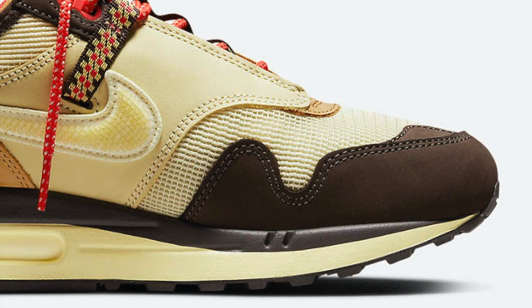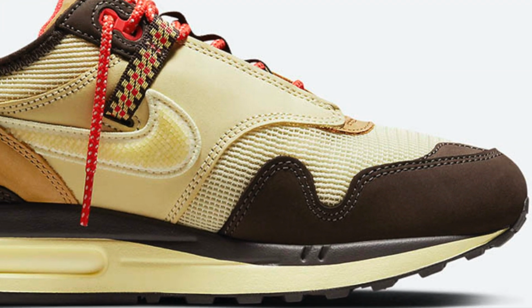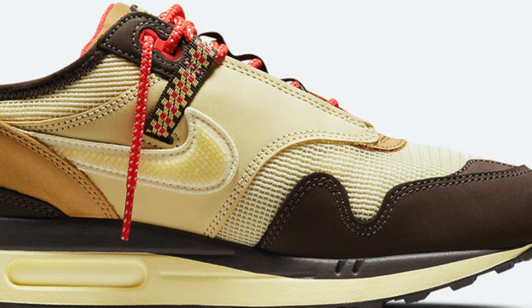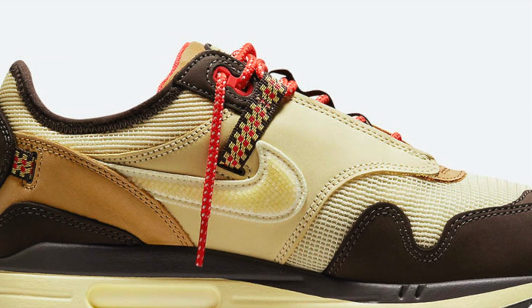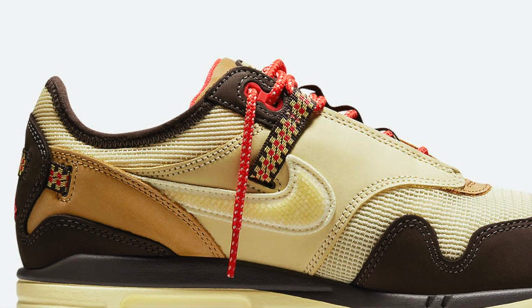The SNKRS algorithm is based to try to get you hooked on sneakers and to go for every single shoe. So if you have 5 accounts, maybe you test it out as well. Maybe you go for 4.